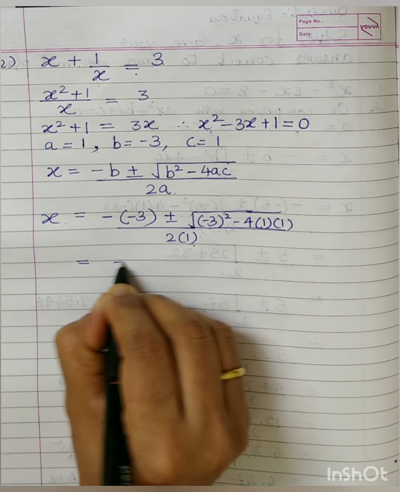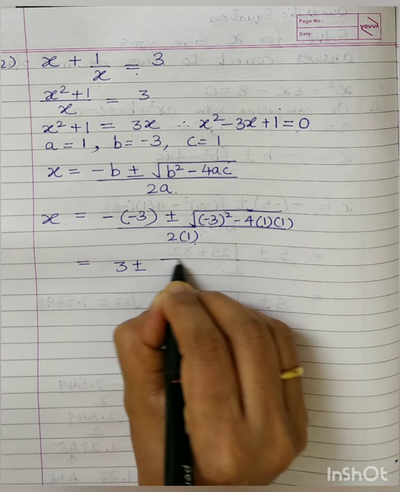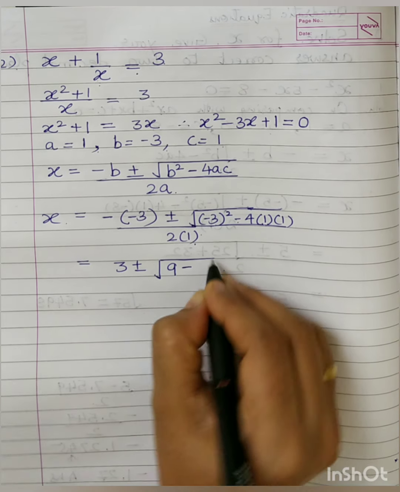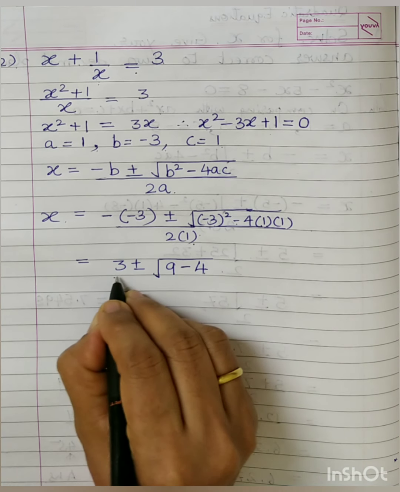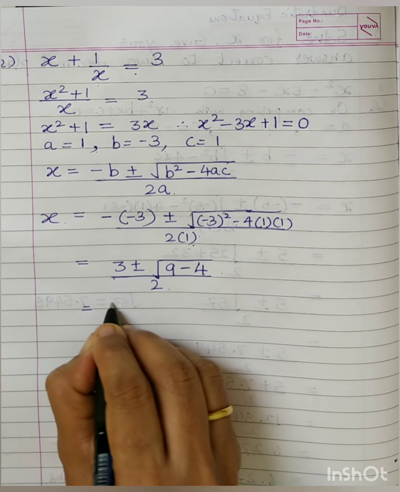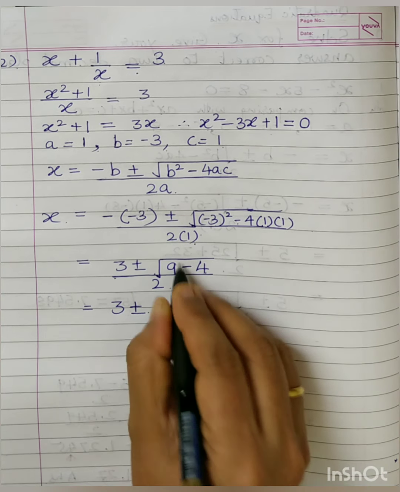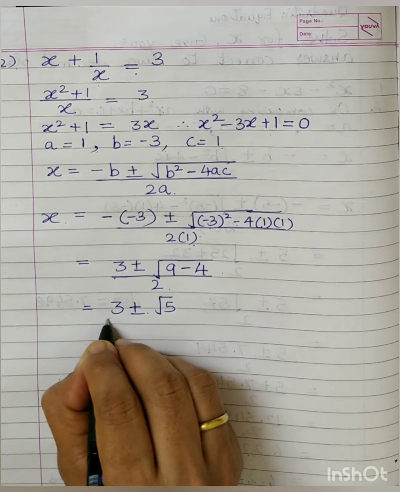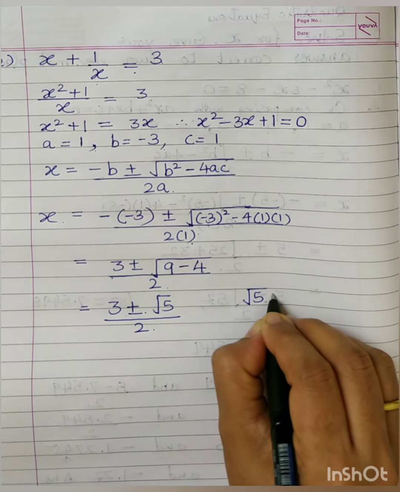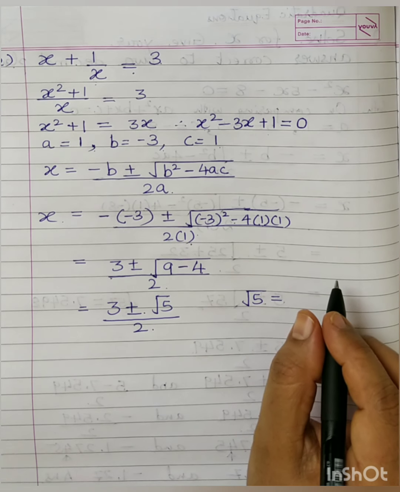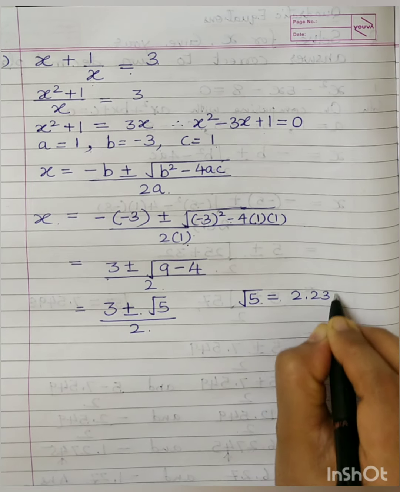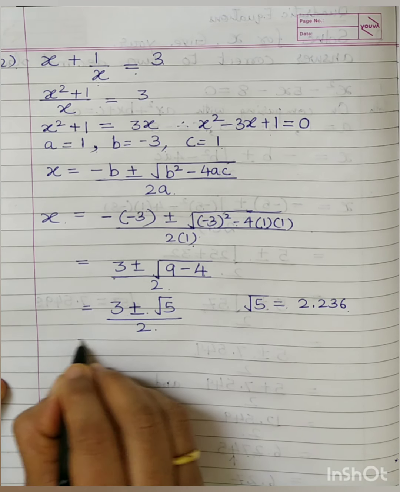So you get minus minus plus 3 plus minus under root minus 3 square 9. Now this will be minus only. 4 into 1 into 1, that is 4, upon 2. This gives you 3 plus minus under root 5 upon 2. Again you need to find the value of root 5. No need to calculate. You can directly take it from the log table. From the table it is 2.236. Okay. Substitute the value here.